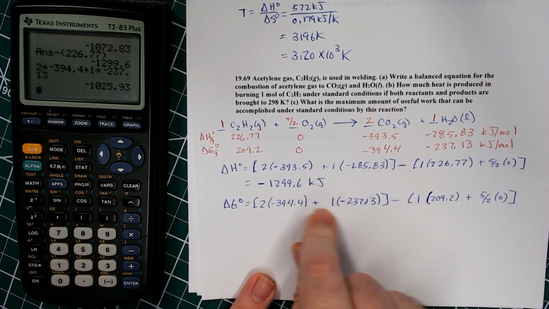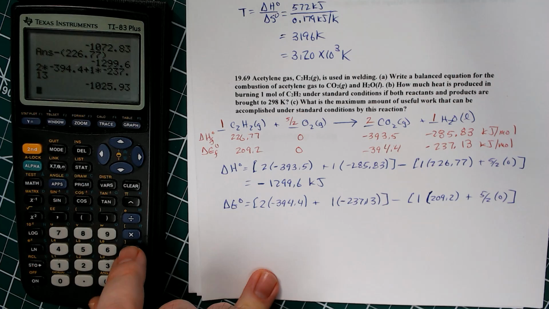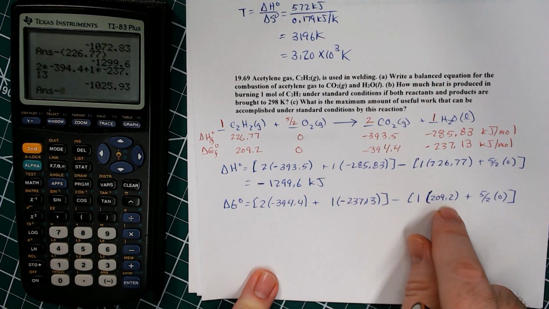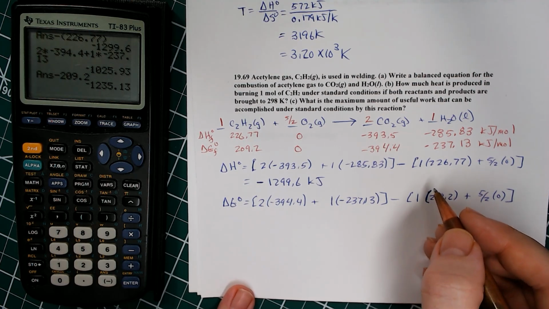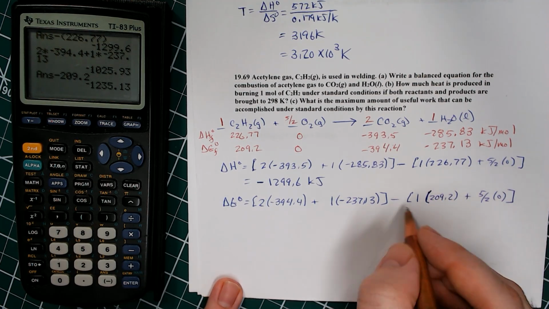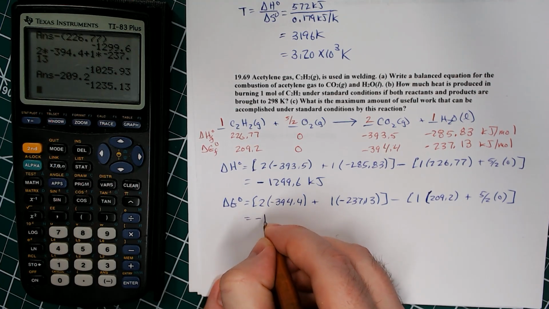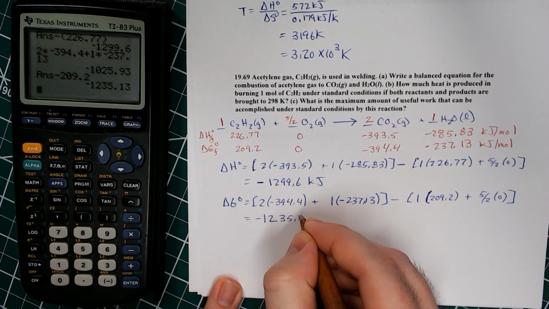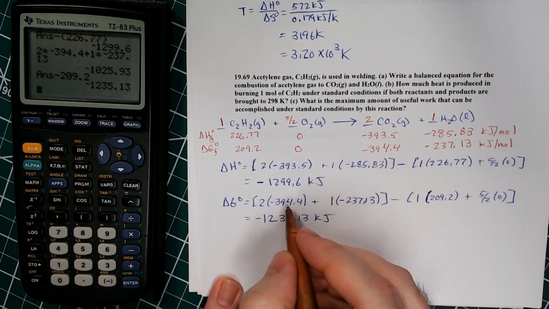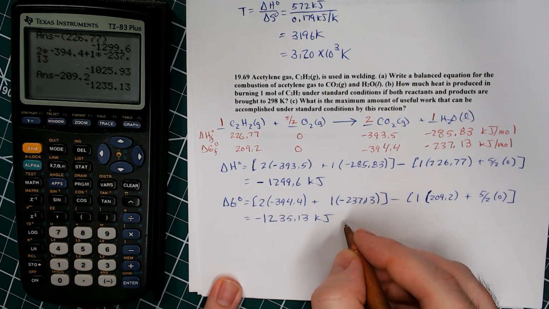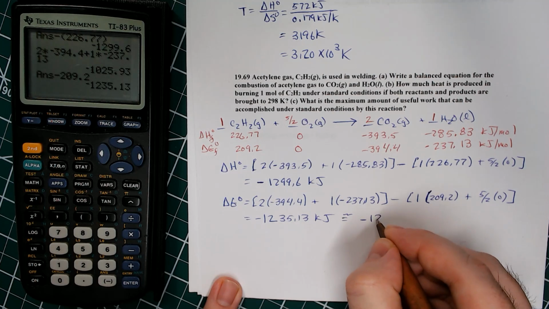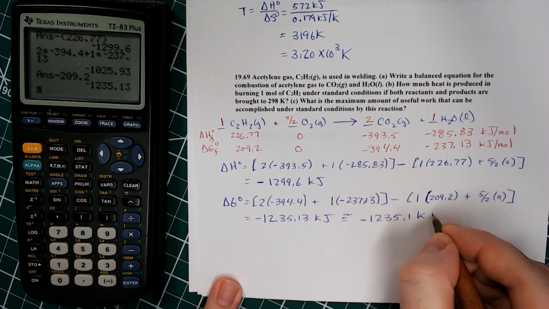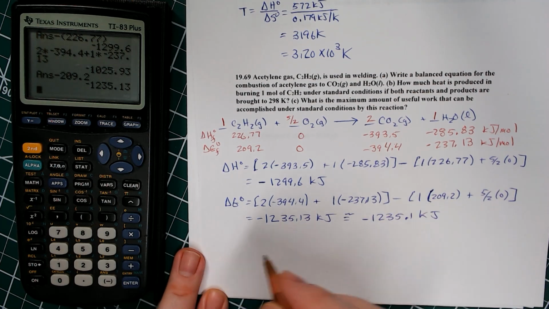Okay, that is this part, and now we'll subtract 1 times 209, and that's 0, so just subtract 209.2, and that gives us negative 1235.13. And for sig fig purposes, tenths place, hundredths place, tenths place, we're going to round that to the tenths place. So we will round that to negative 1235.1 kilojoules.